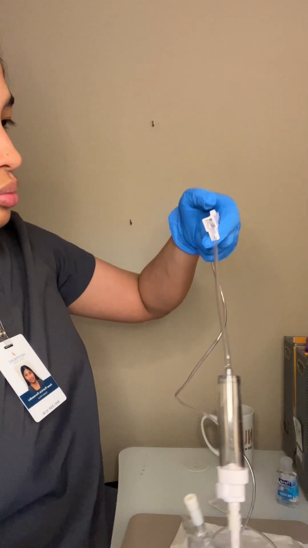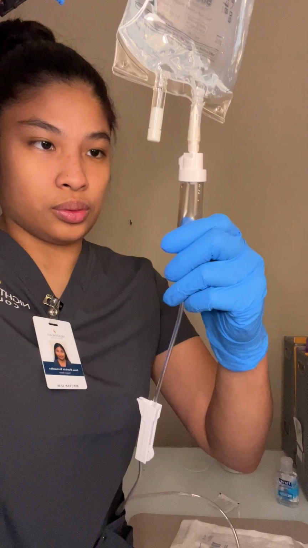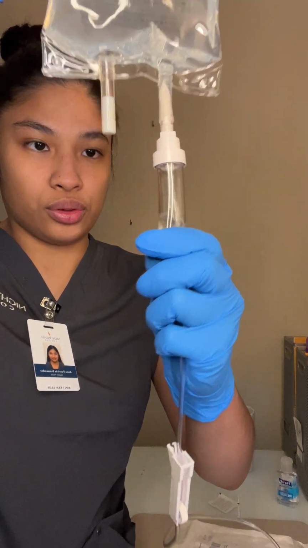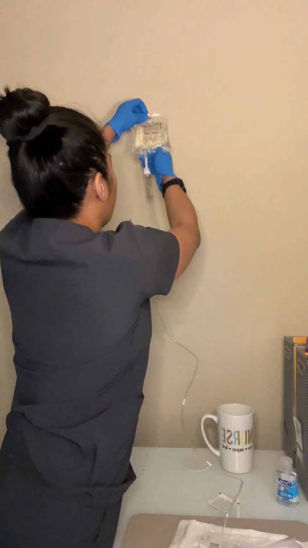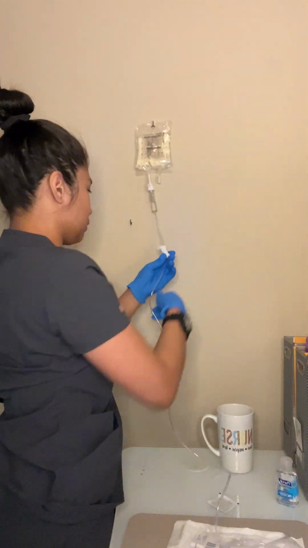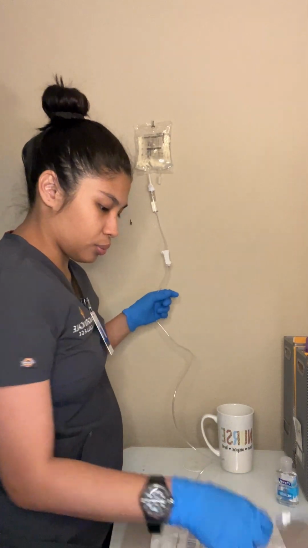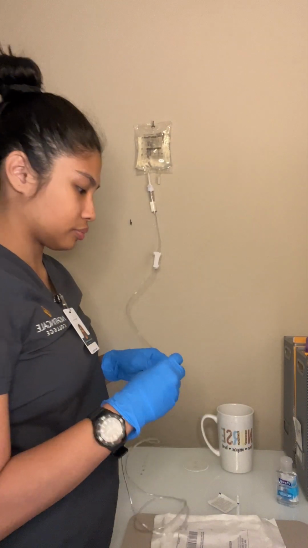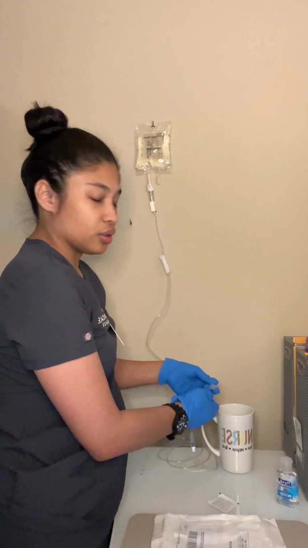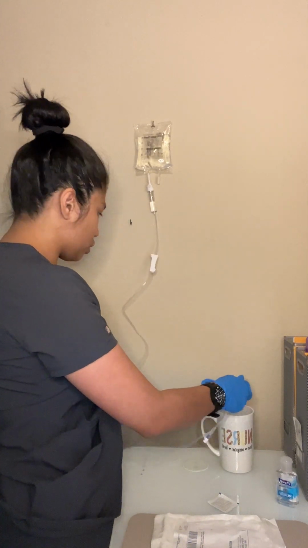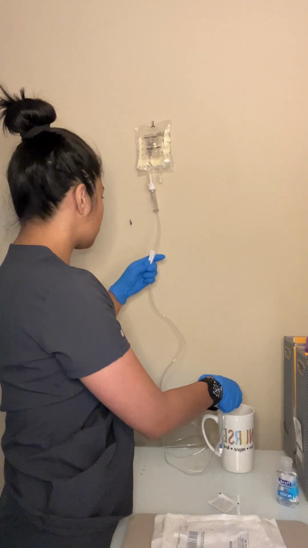So you want to fill this halfway full, and then hang it. Next, you'll prime the tubing. You'll slowly prime the tubing, making sure that there are no air bubbles.